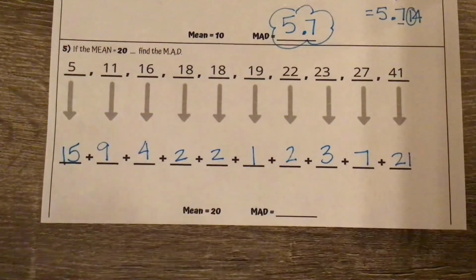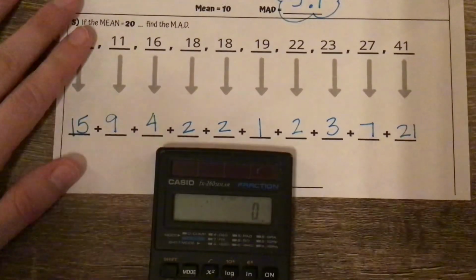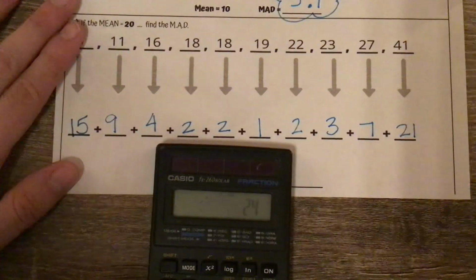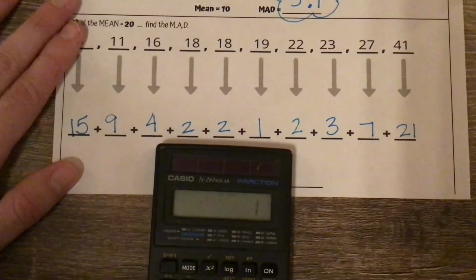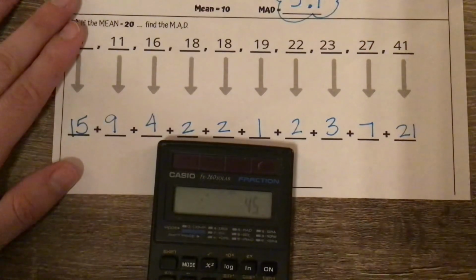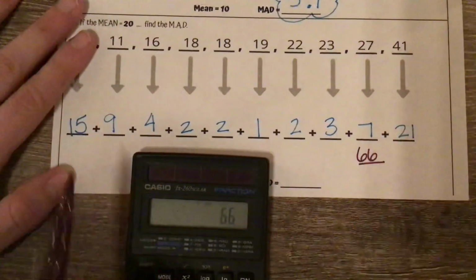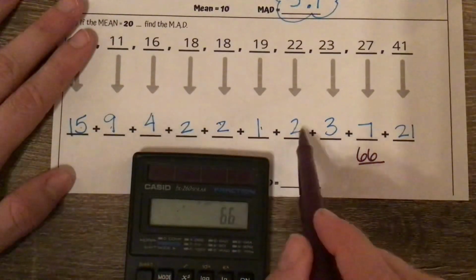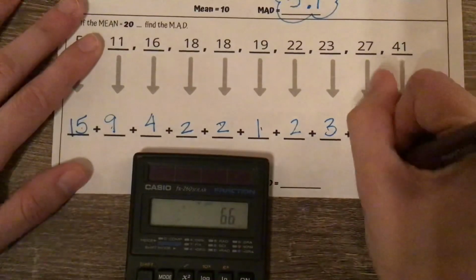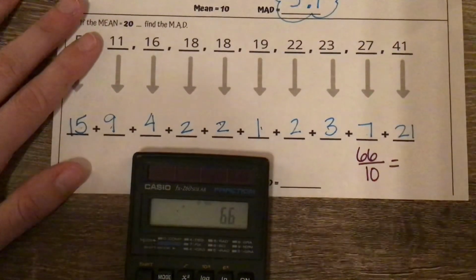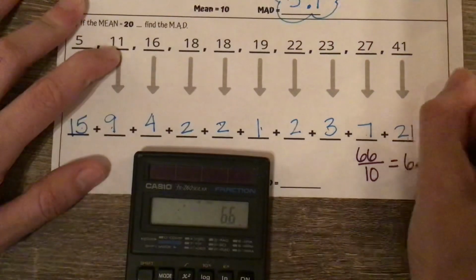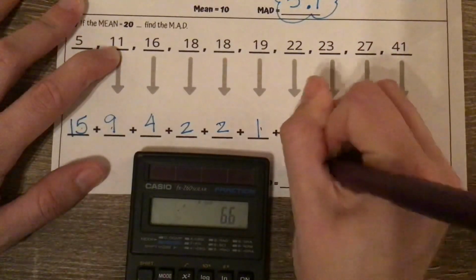And then we're going to find the mean of all of these by adding them up and dividing. So we're going to add 15 plus 9 plus 4 plus 2 plus 2 plus 1 plus 2 plus 3 plus 7 plus 21 gives us a total of 66 divided by 1, 2, 3, 4, 5, 6, 7, 8, 9, 10 values. When I divide 66 by 10, I get 6.6 as my MAD.